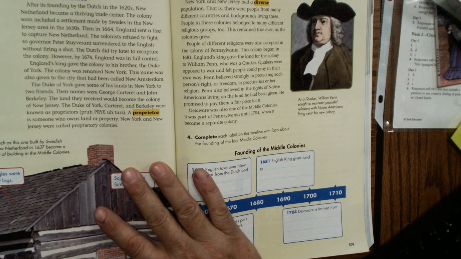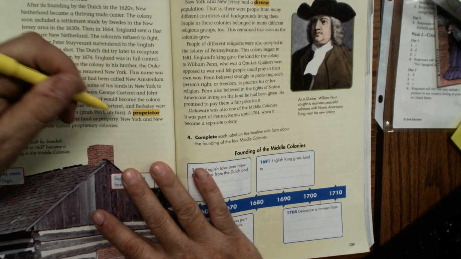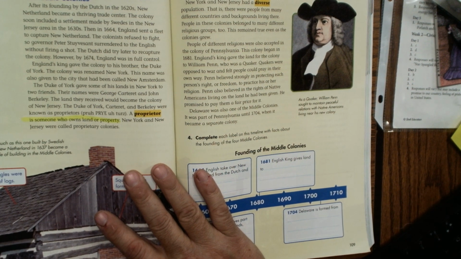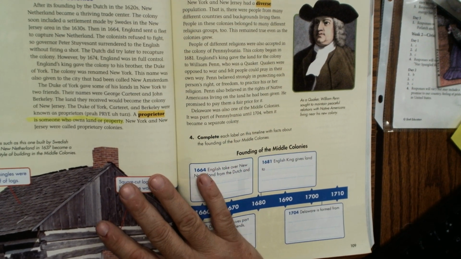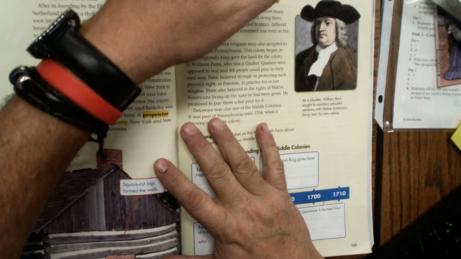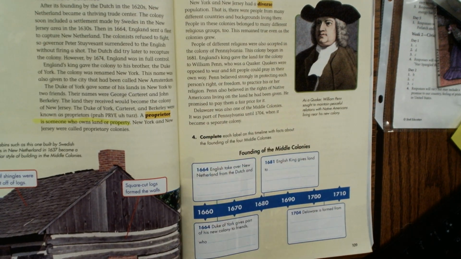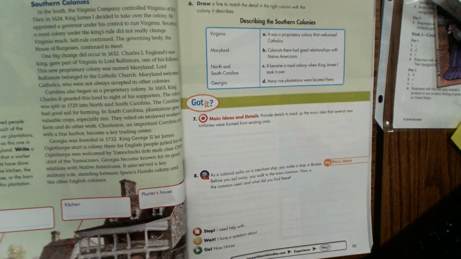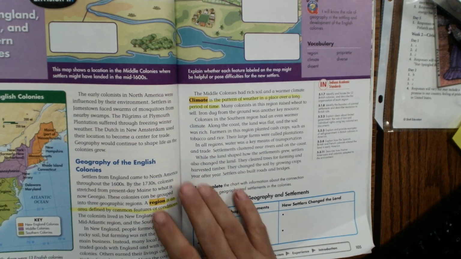Then our next word is proprietor. A proprietor is someone who owns land or property. In this case, we're talking about someone who owns a colony. Okay, and now we're talking about diverse, right? And that means different. And that's it for our vocabulary words.